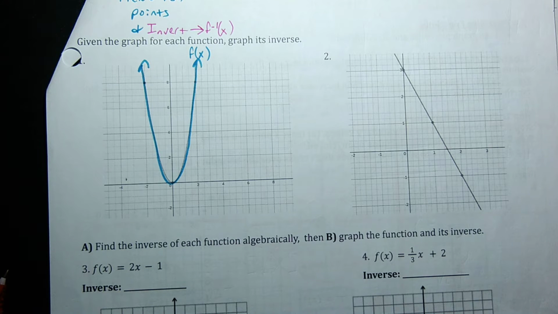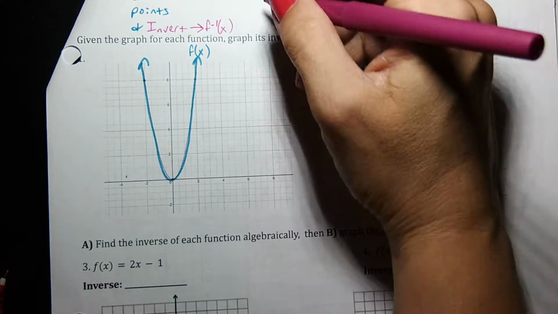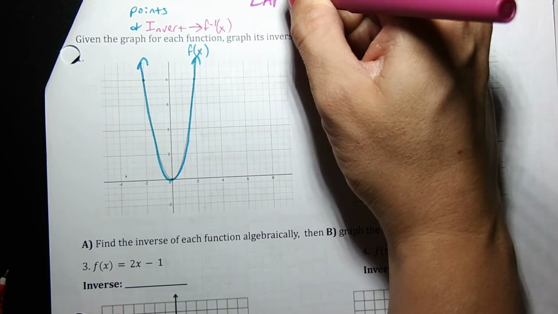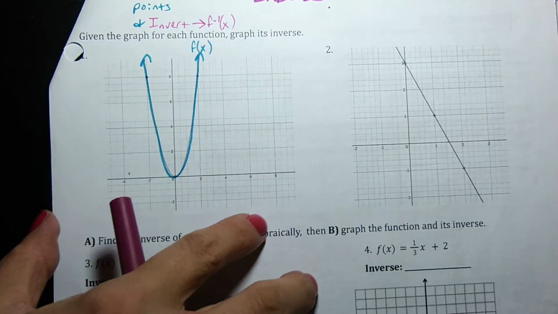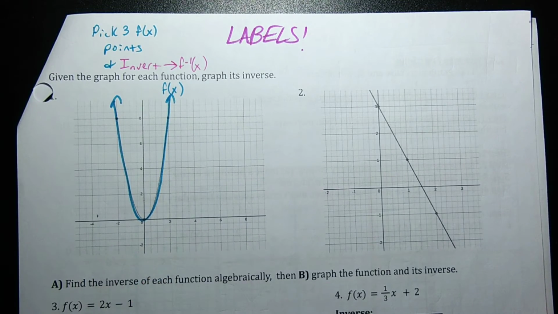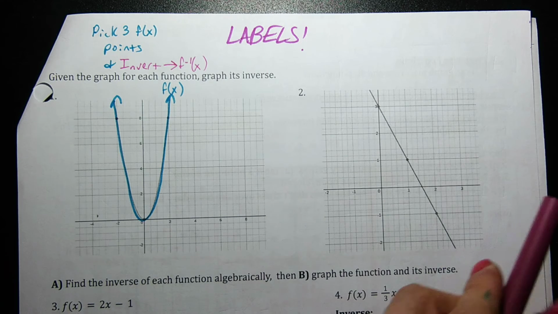On this page, please make sure that you include your labels. So I have labeled this equation f of x. We're also going to label our table f of x.